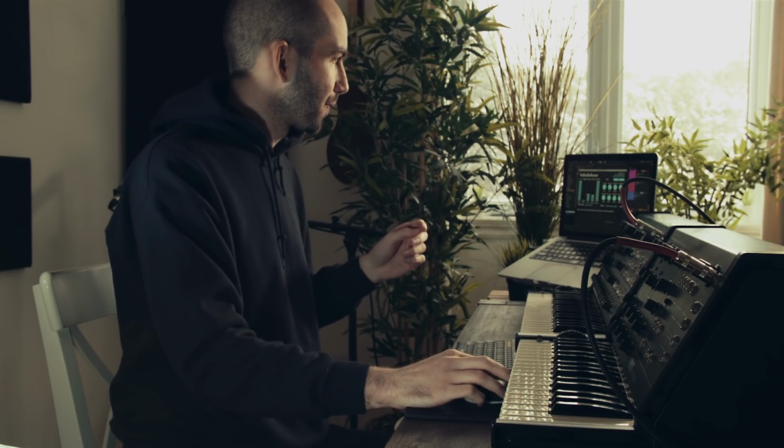All right, so I've loaded up a return track with a Valhalla Room reverb, and I've set it to the Bricasti Concert Hall preset. And so that's giving me a really large reverb. So this is the kind of patch I have to start with.